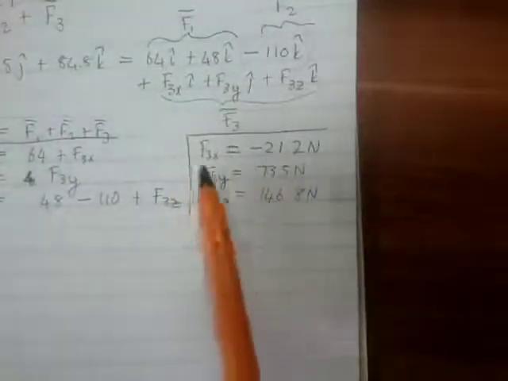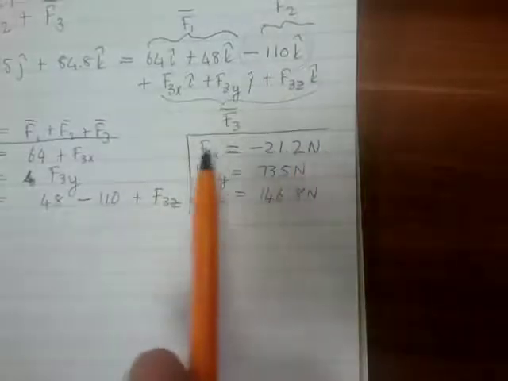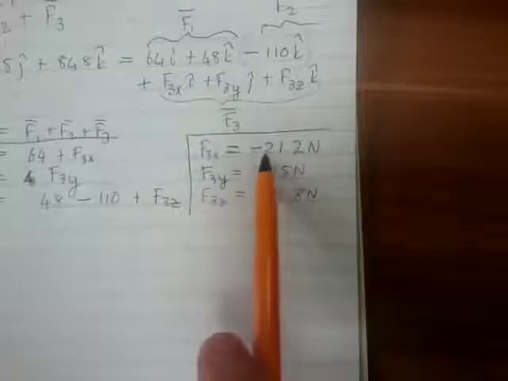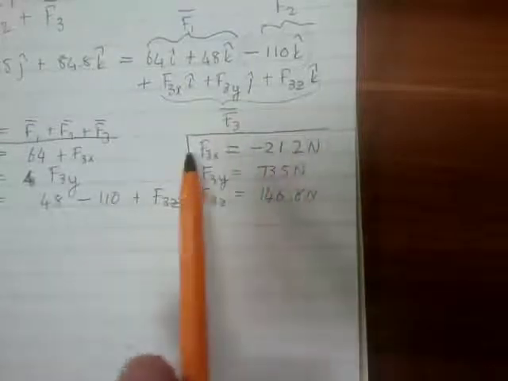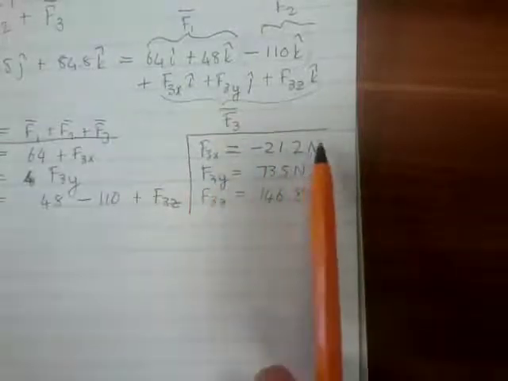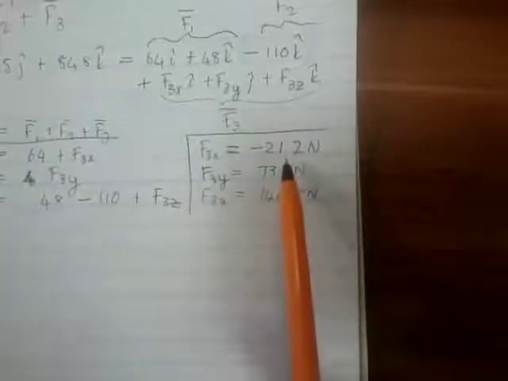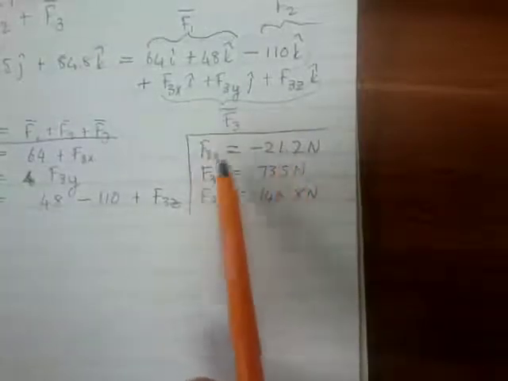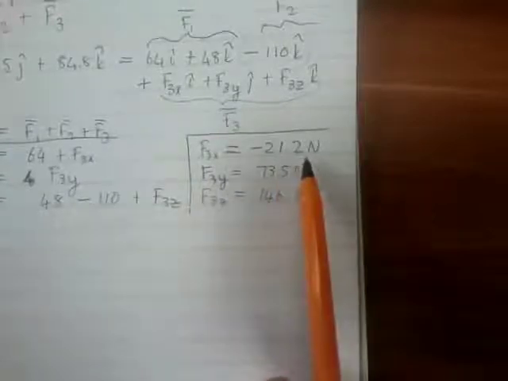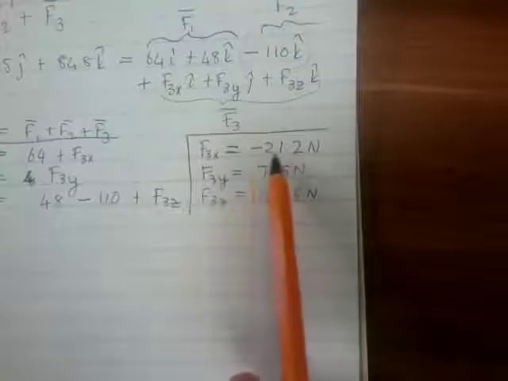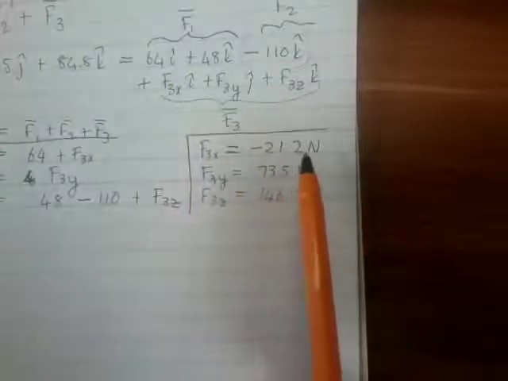Now I just want you to notice something here. We've calculated a force, F3x, to be minus 21,2 Newton. A small point: I don't really think you can call a force negative, but what we need to see is that a force is acting in a negative direction.